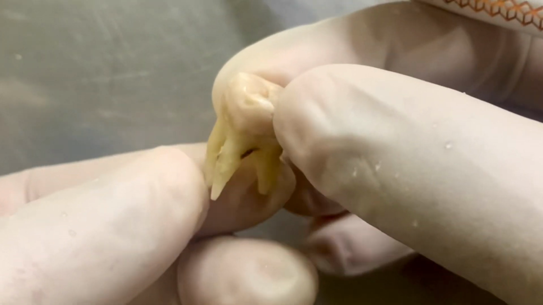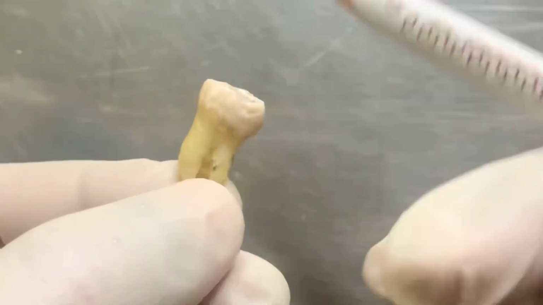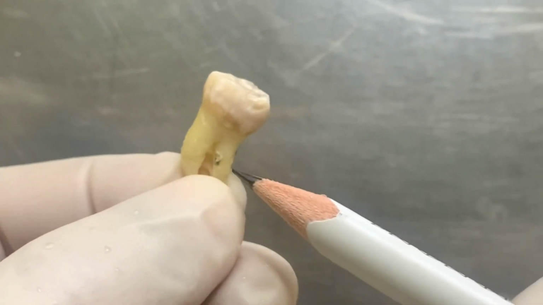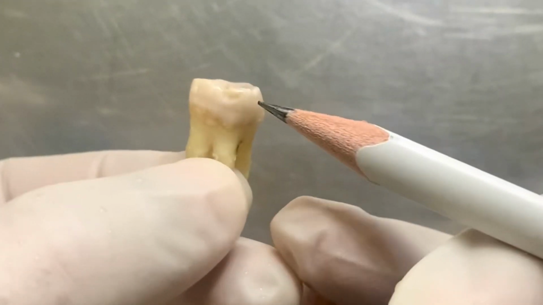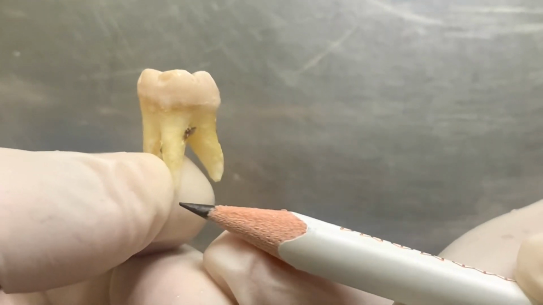This is a maxillary molar having 3 roots. This is the mesiobuccal root, distobuccal root, and the palatal root. It has a rough length of 21 mm.